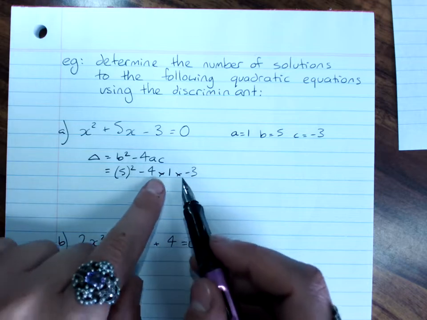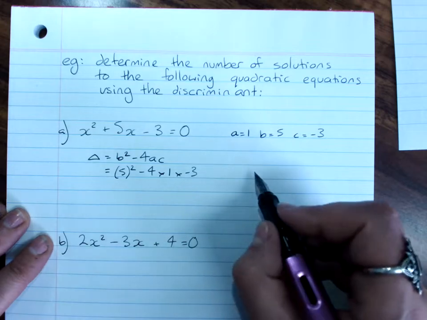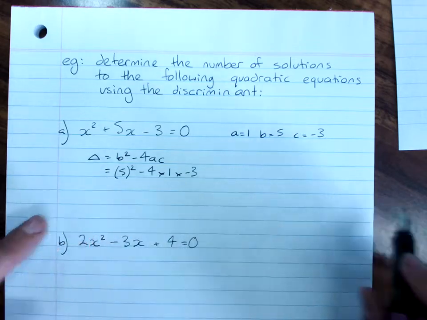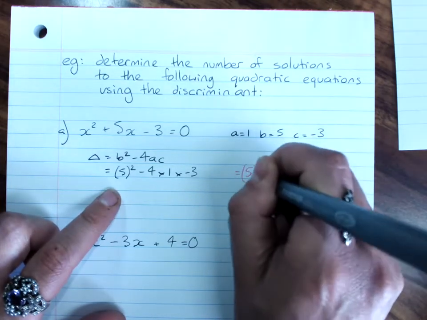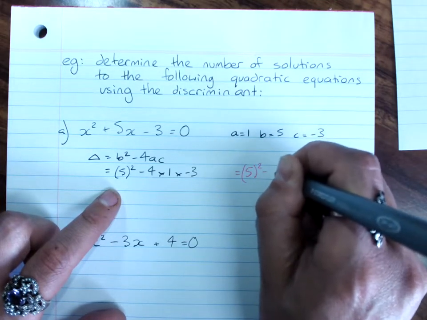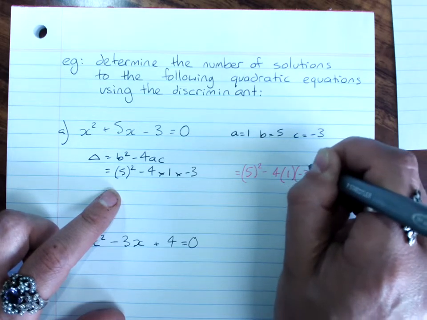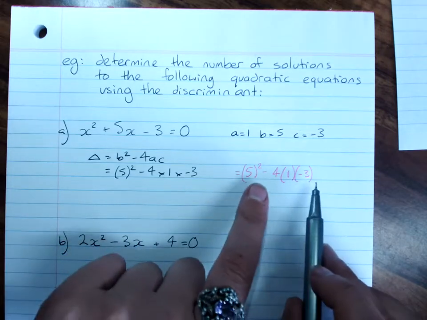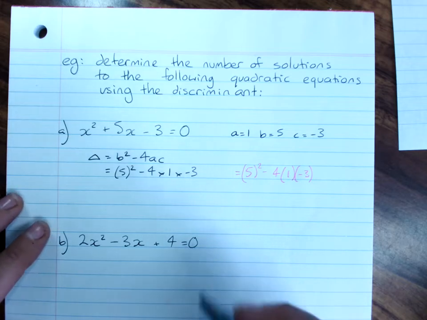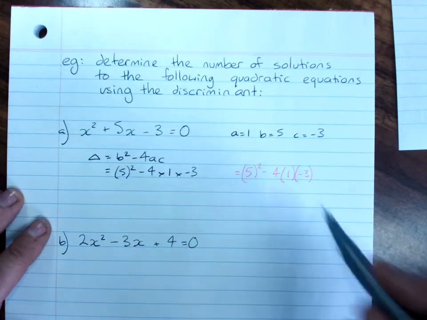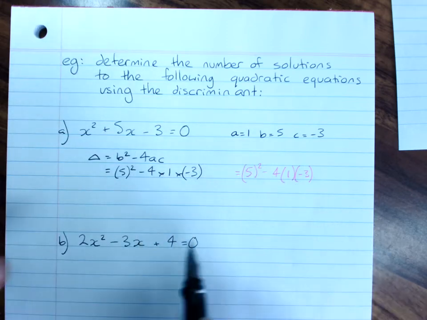If you prefer, because multiplying with negatives does get a bit messy, you'll notice in the textbook they do set it out as just brackets. 5 squared minus 4 times 1 times negative 3. That's a perfectly acceptable option for setting it out without the multiplication signs. You might also want to put any negatives in brackets if you're doing it this way. It is a little bit up to you.